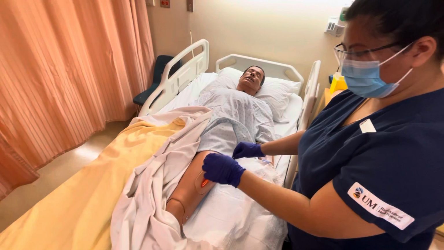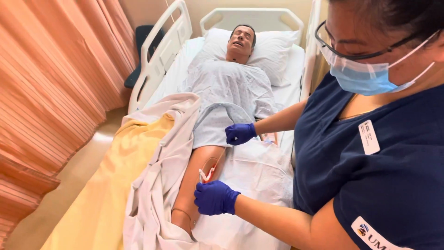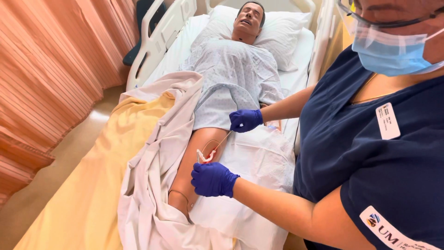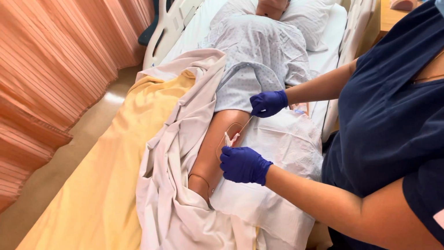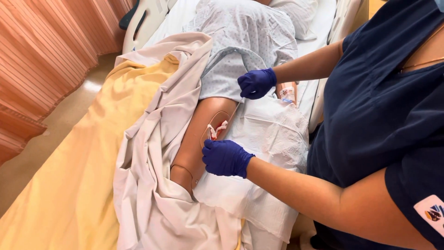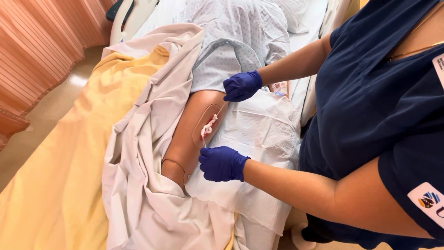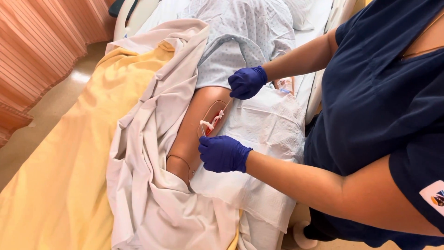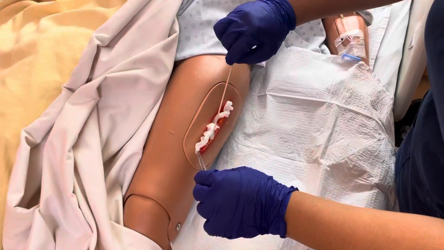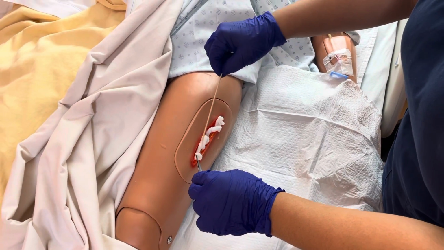So we want to make sure that the packing, as much as you can, doesn't touch the wound edges, and you want to make sure that we spread out the packing evenly.